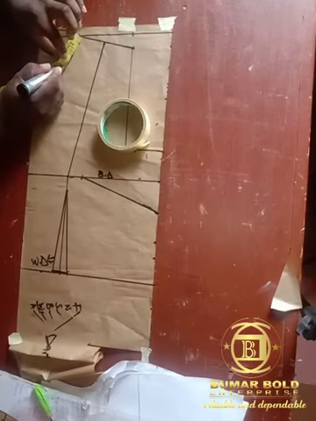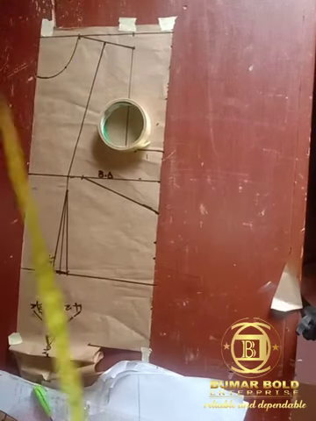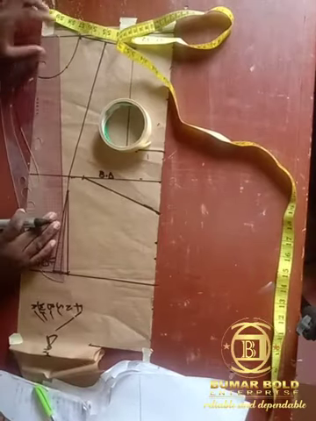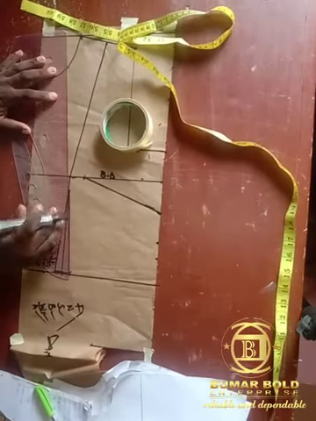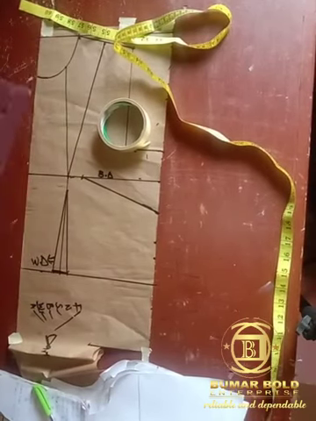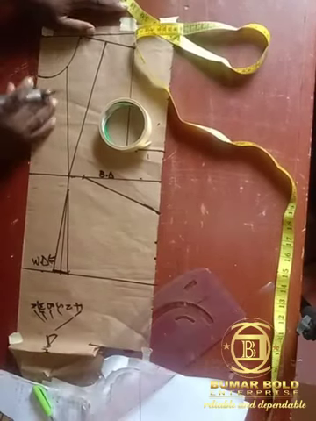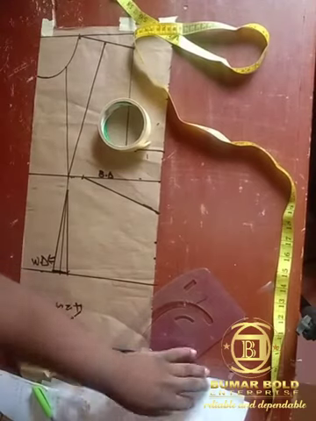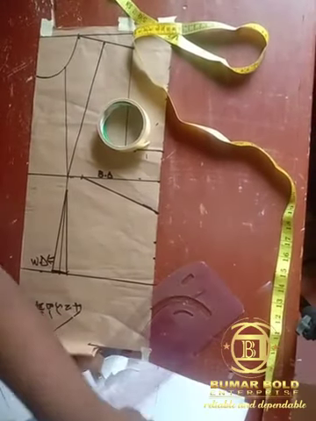Then you mark it. This is it. In the same way, you connect it to the bust point, like so. The same thing happens here.